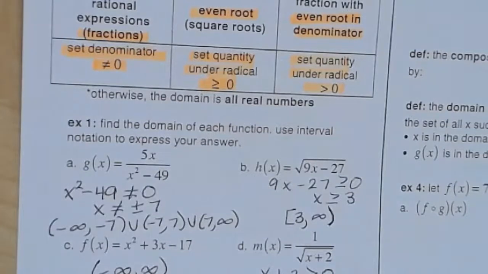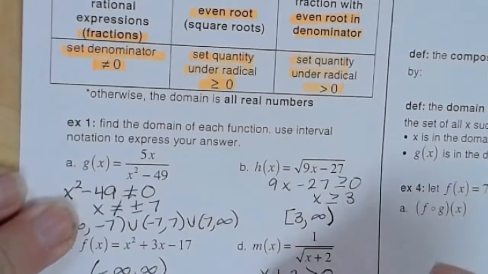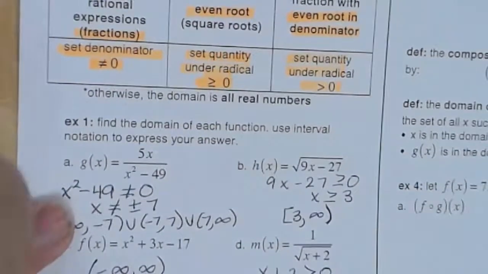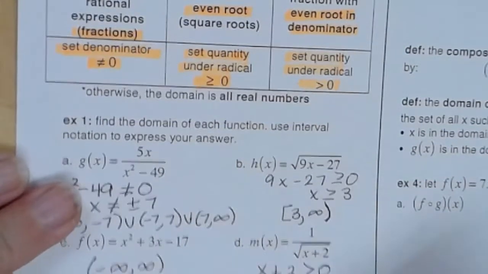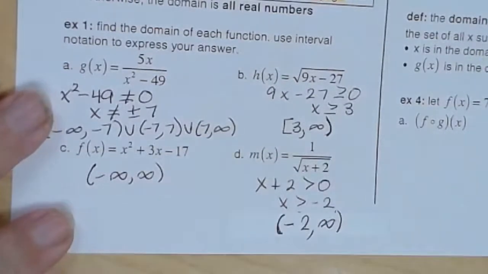And that is wrong, so ignore what I just said there. There's no union in this one. Don't know what I was thinking. So for this one, it's just greater than negative 2, so it's parentheses because it's not equal to, and it's just negative 2 to infinity. Go on to the next.